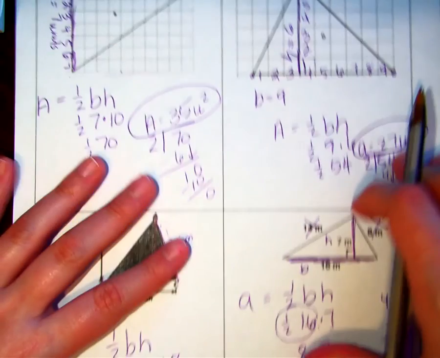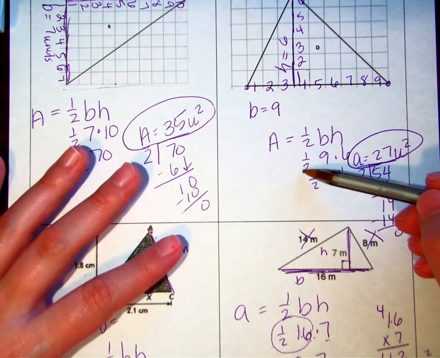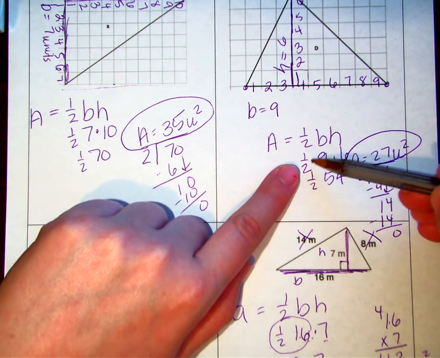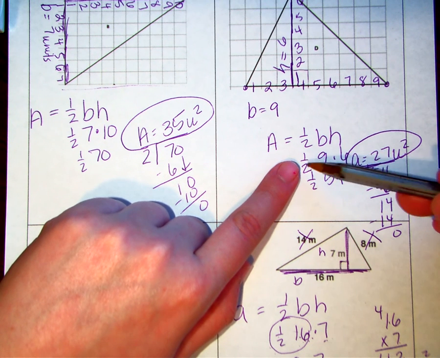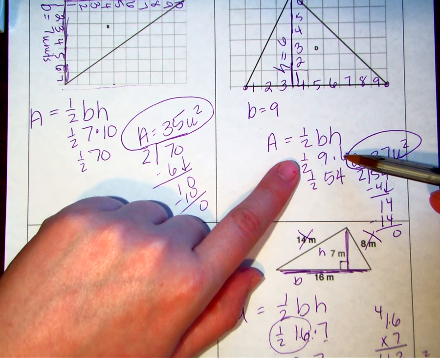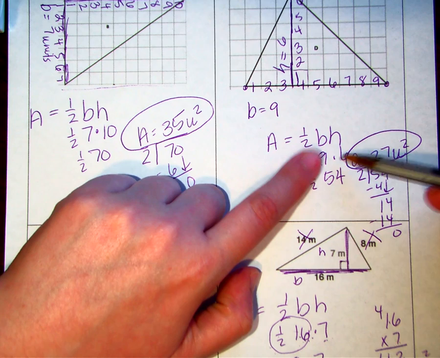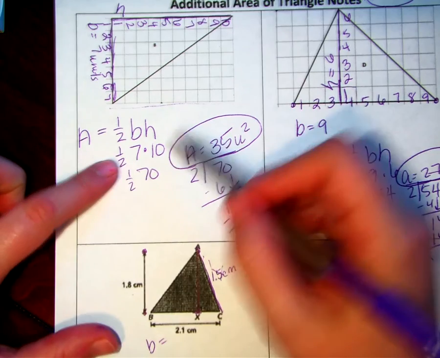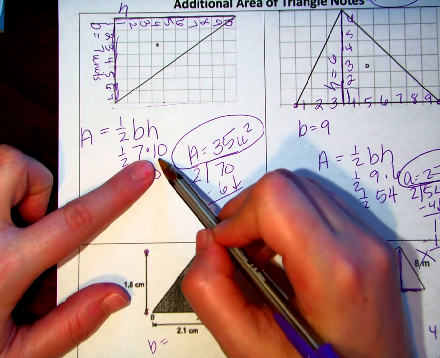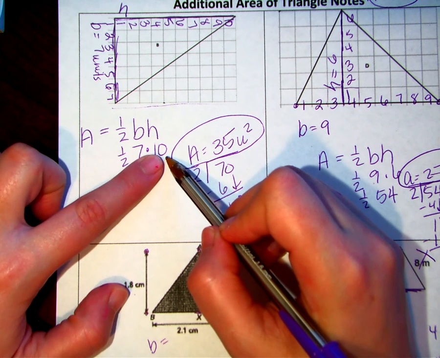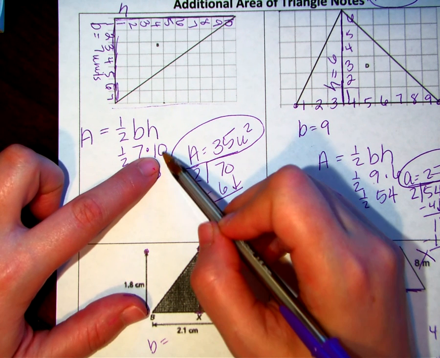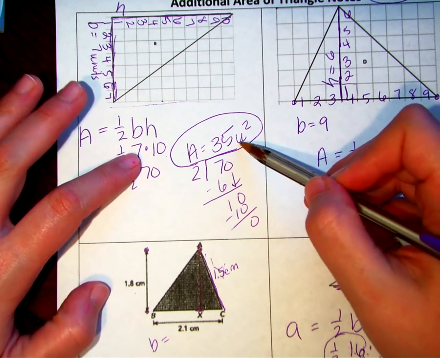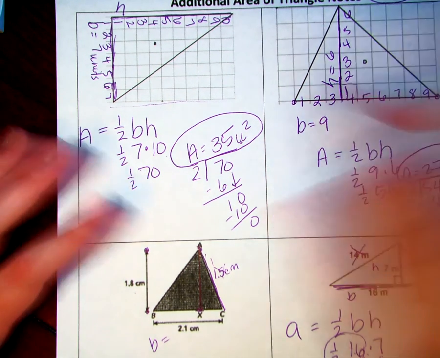So if we go back up to the top and we take a look at some of these, like this one, do you think it's easier to take half of 9 or half of 6? Well, if we do half of 6, half of 6 is 3, and then 9 times 3, 27. Look at that. That's pretty easy, right? Over here, which number of these would be easy to take half of mentally? 10. So half of 10 would be 5, and then 7 times 5, 35. That's pretty easy, right? So I want you to do that when you feel comfortable with the formulas, when you're ready to.